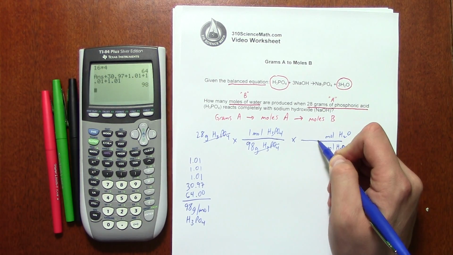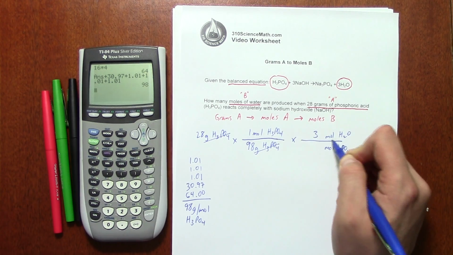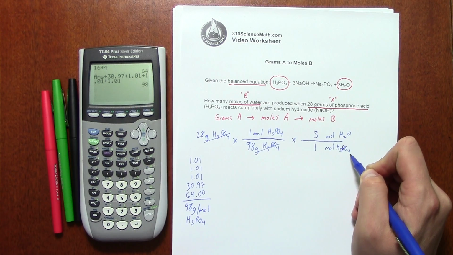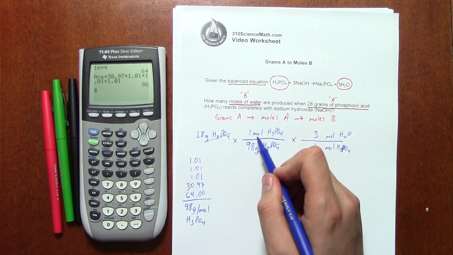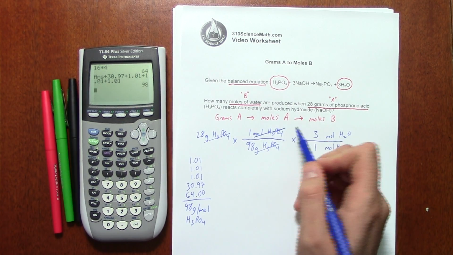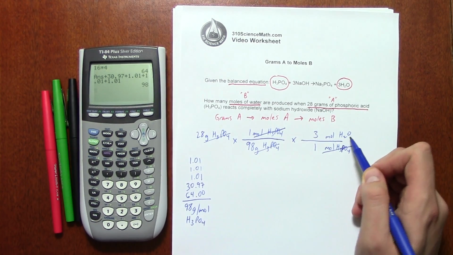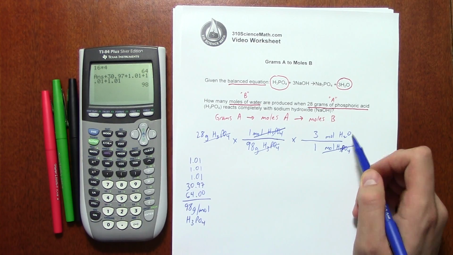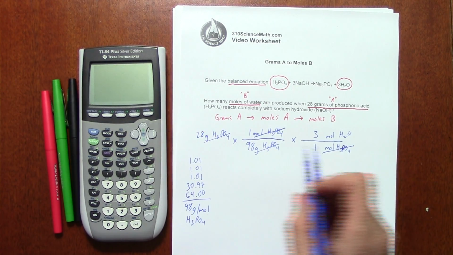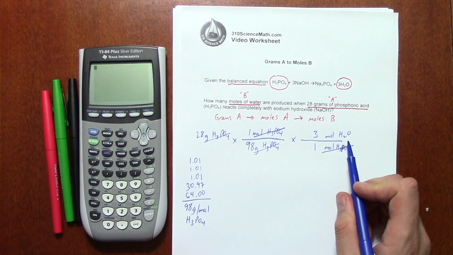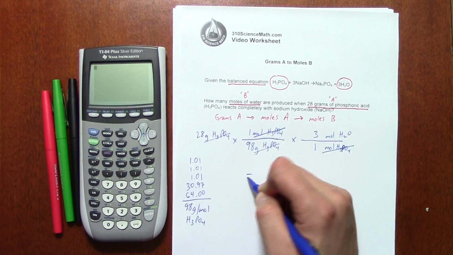So when I use that information, I put the 3 with the water, and I put the 1 with the phosphoric acid. Because my goal is to make sure that moles of phosphoric acid cancels with moles of phosphoric acid, leaving me with moles of water. All right. So now that we have the problem set up, and we're going to end on the unit that we desire, we can now solve the problem.